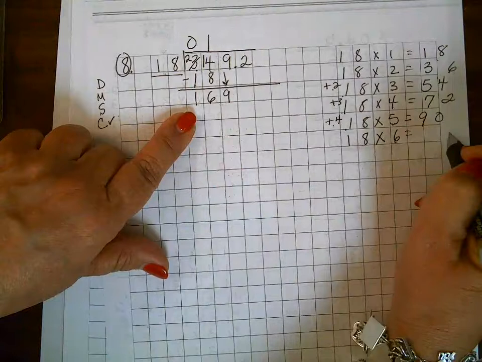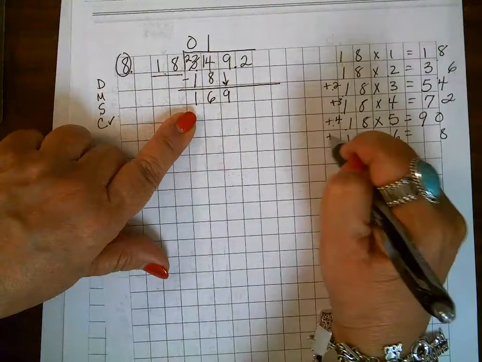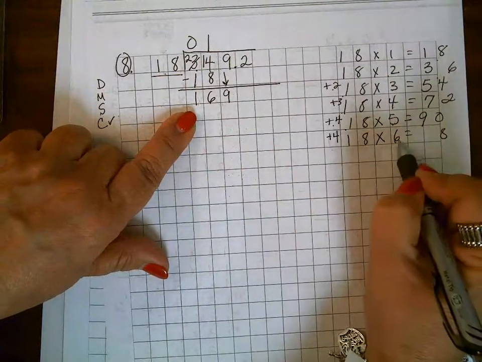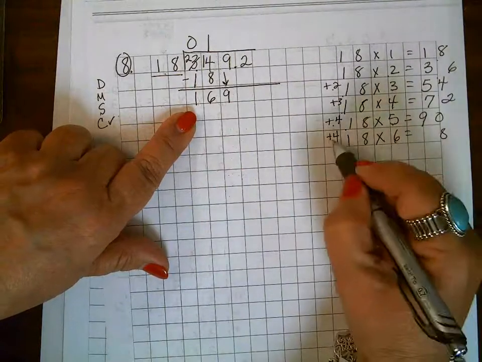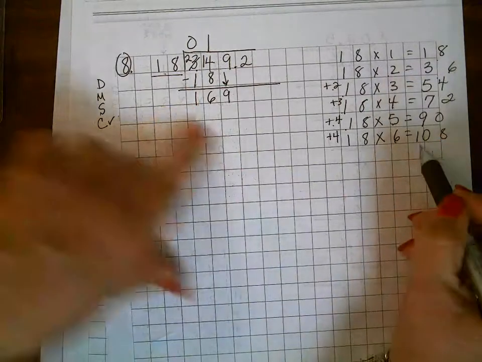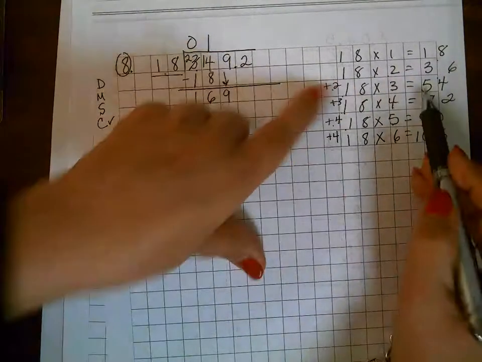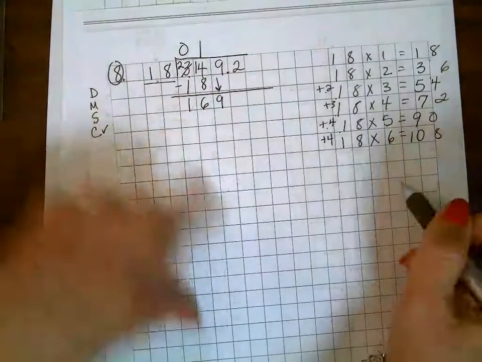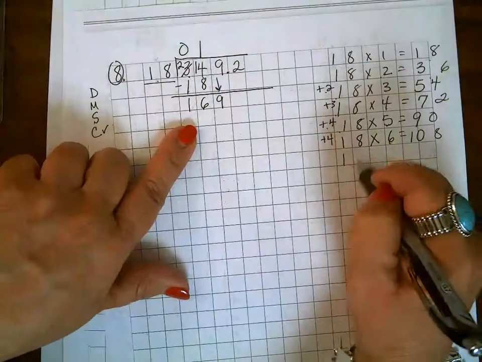6 times 8 equals 48. 6 times 1 is 6 plus 4 is 10. So look at this one. If you're doubling up, double that up. See where you are at with this one.